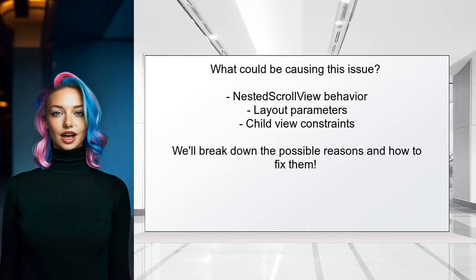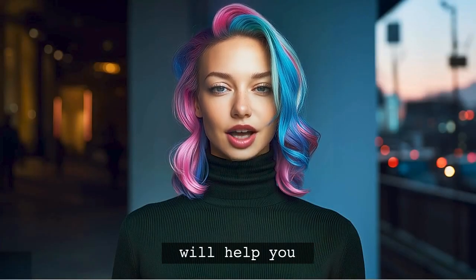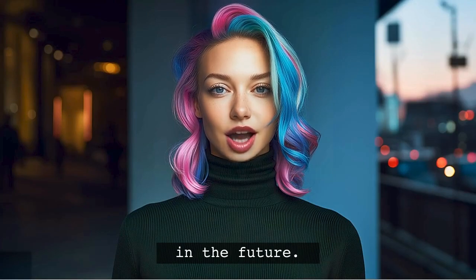So, what could be causing this issue? When using a nested scroll view, sometimes the child views do not expand as expected due to layout parameters or behaviors. We'll break down the possible reasons and how to fix them. And stick around. I have a crucial tip at the end that will help you avoid this issue in the future. You won't want to miss it.